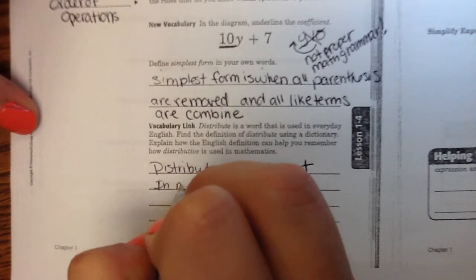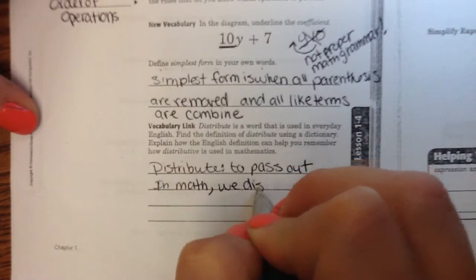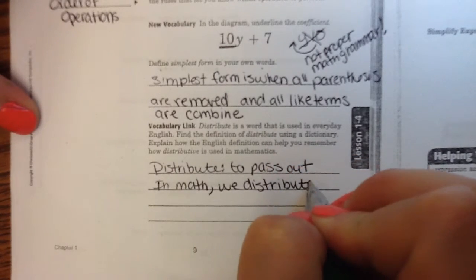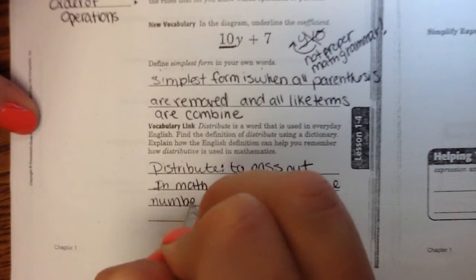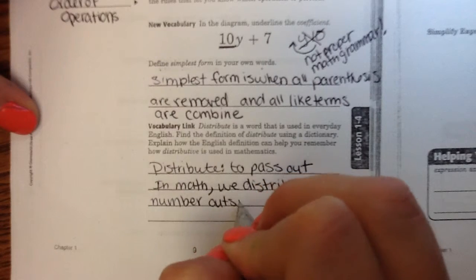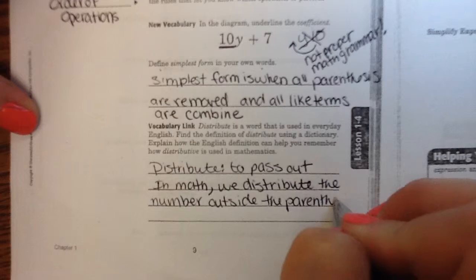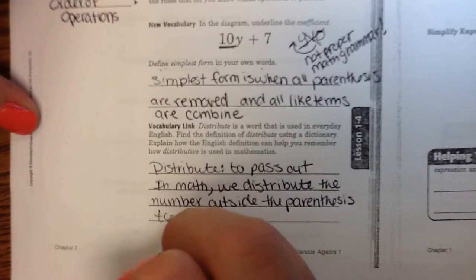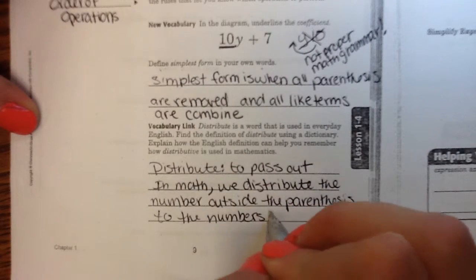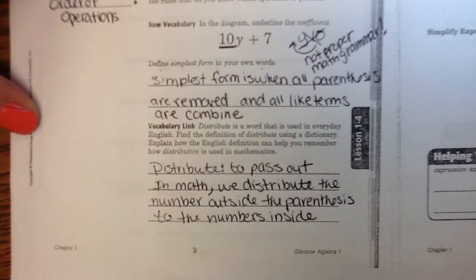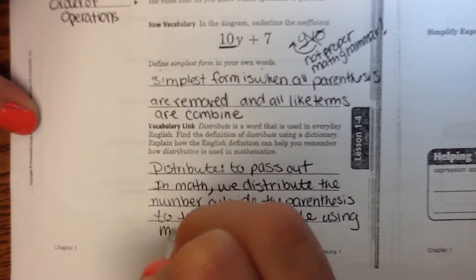In math, we distribute the number outside the parentheses to the numbers inside the parentheses using multiplication.